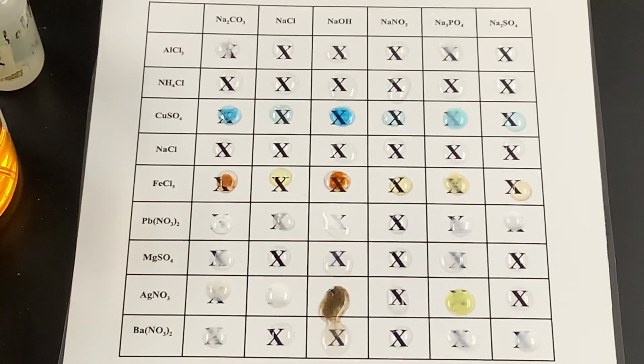All right, so you've got all the data you need. Let's go ahead and move forward and try to figure out some of our solubility rules.